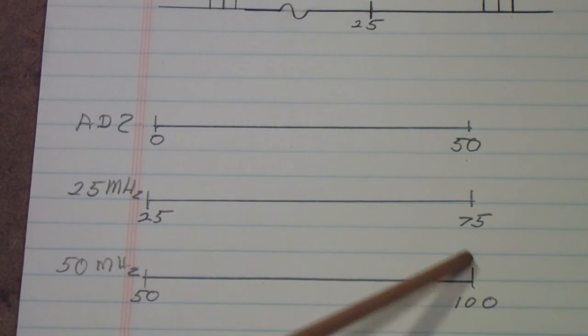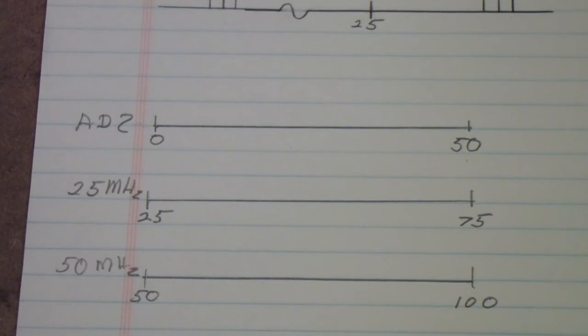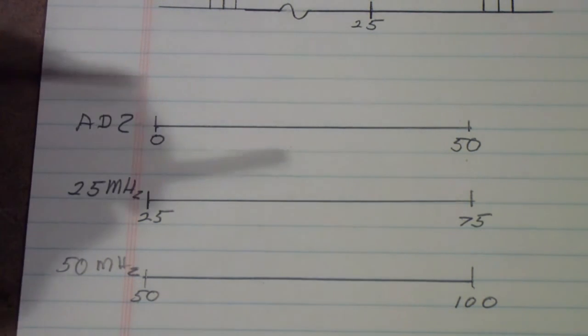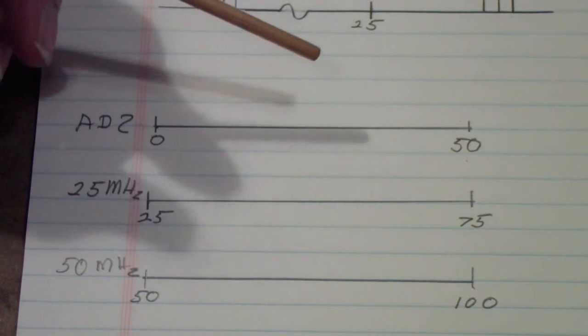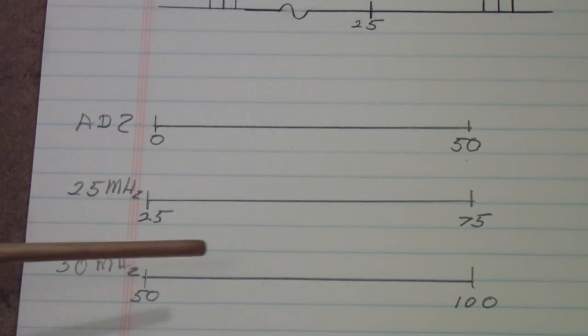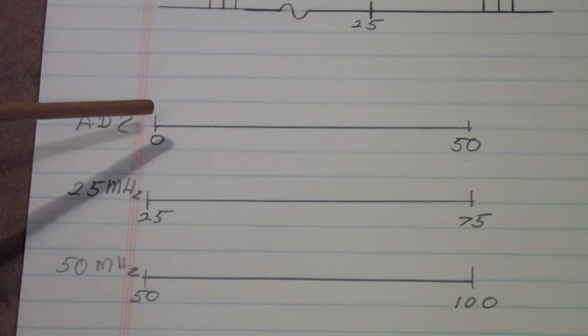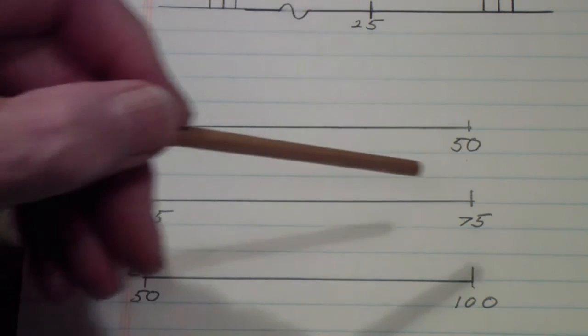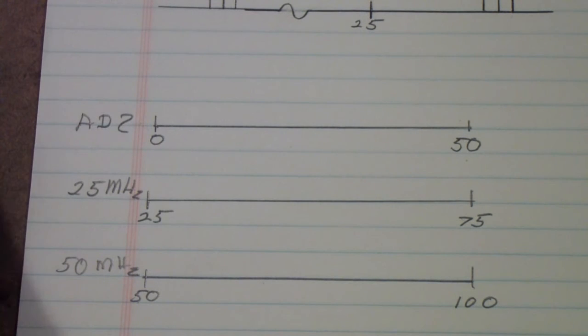So I will probably put together a little prototype like this and recommend this to the university as possibly a project for some communication students to do in their labs to move the frequency range of the Analog Discovery up by quite a bit.